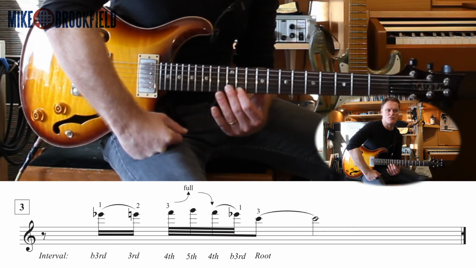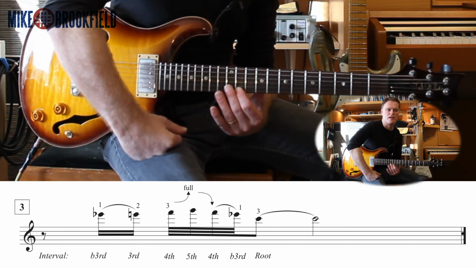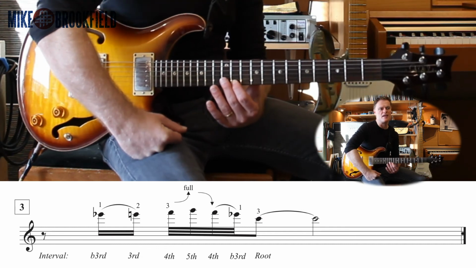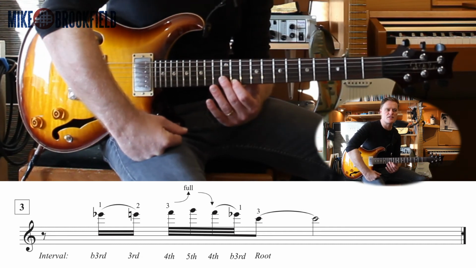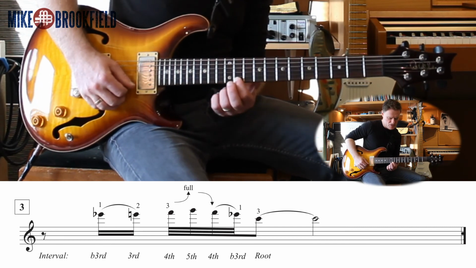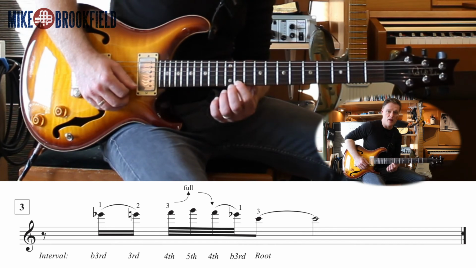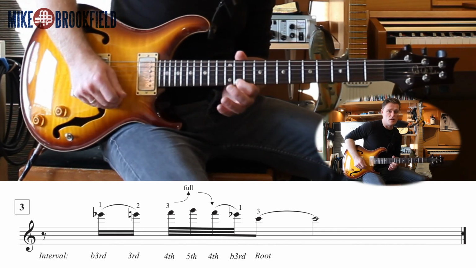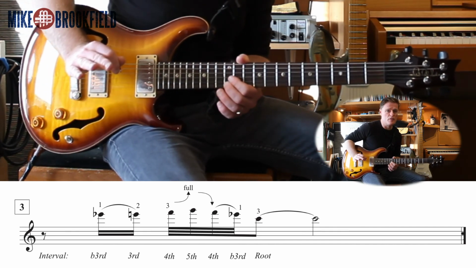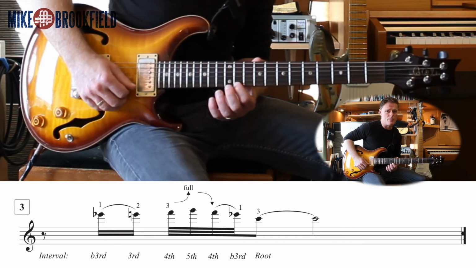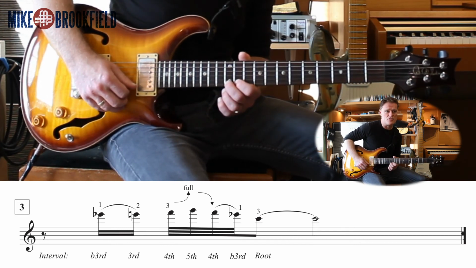It's 3 extra ledger lines above the stave, and it's the 3rd. E is the 3rd in the key of C, and what is BB King doing? He's just hammering in to the 3rd from a fret below, which is the minor 3rd. So we're learning through playing this lick about hammering in from the minor to the major 3rd.